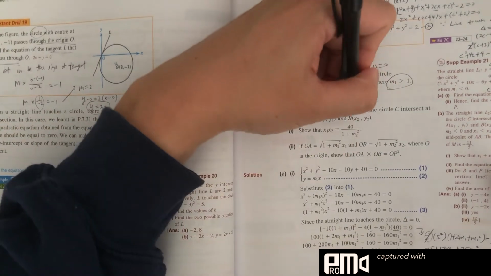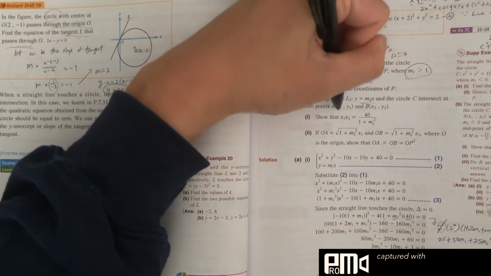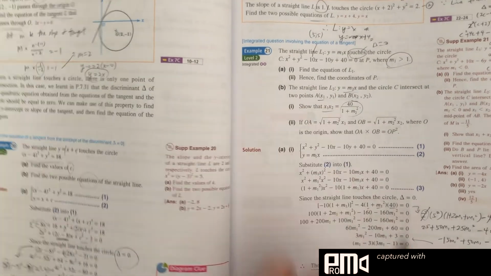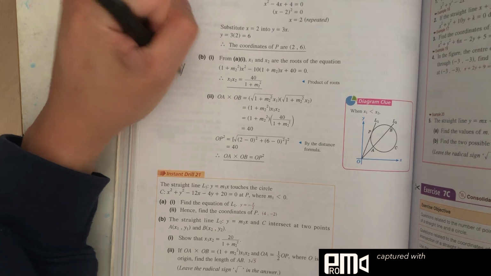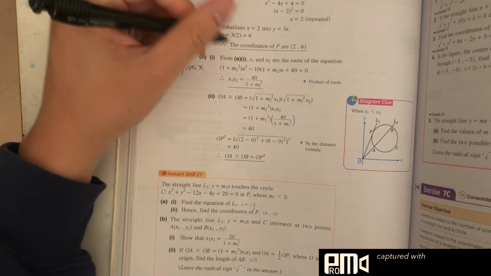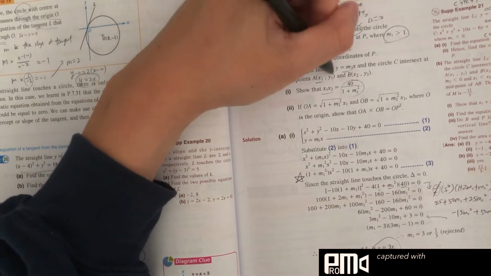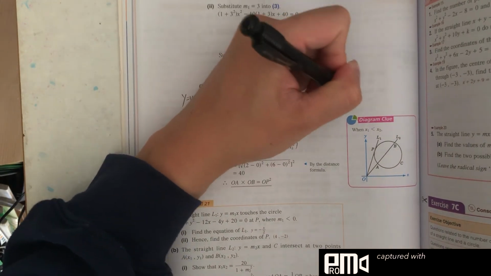Part B, there's another line, but this time it crosses the circle at 2 points, and show that the multiplication of the x coordinates of the 2 points is this one. It's a bit like product of roots. How to calculate this line? You just substitute y equals m x. Actually, it's the same equation as this one because they are similar. m1, m2, and then you put it. These equations you copy out. But this time it's not m1 but m2. Then product of roots is c over a.